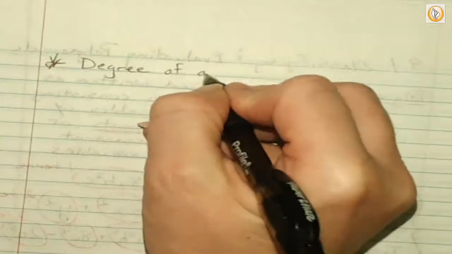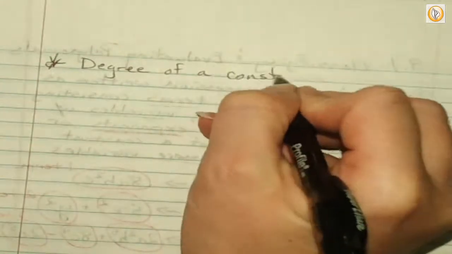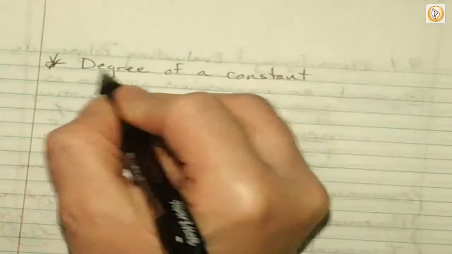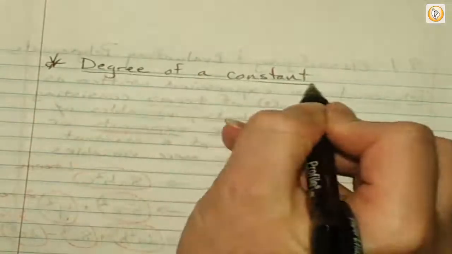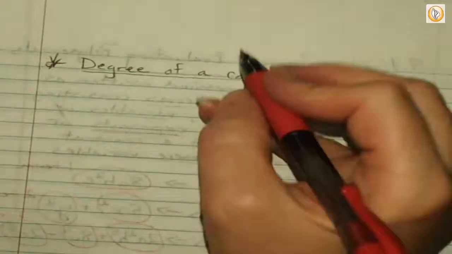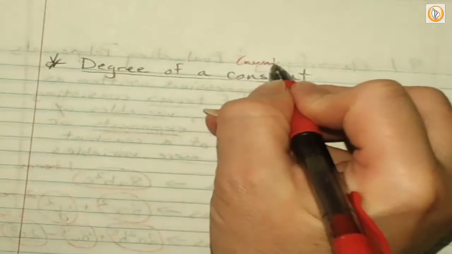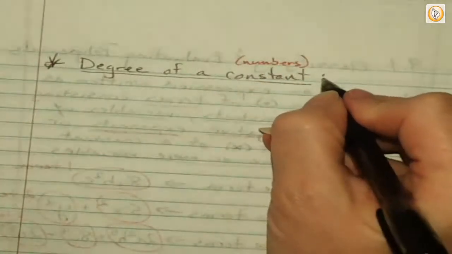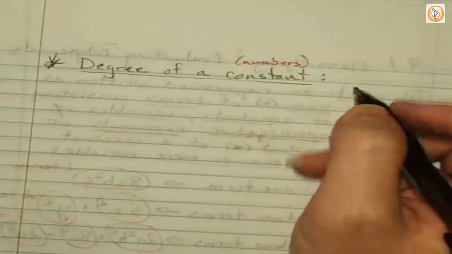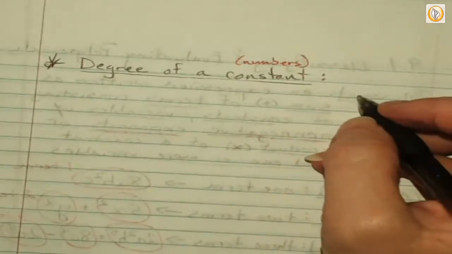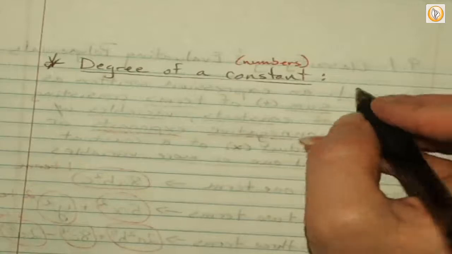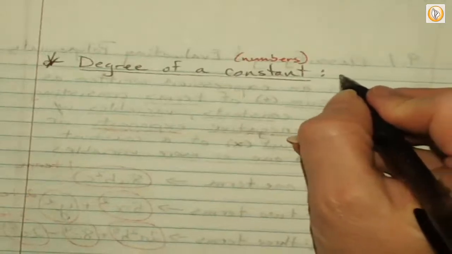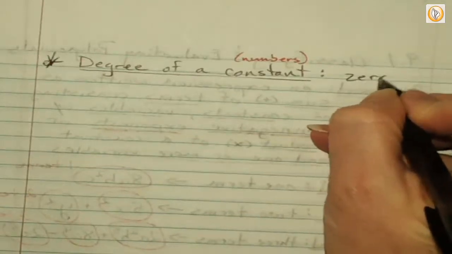Degree of a constant. What's a constant? A number. Numbers. This one is 0.